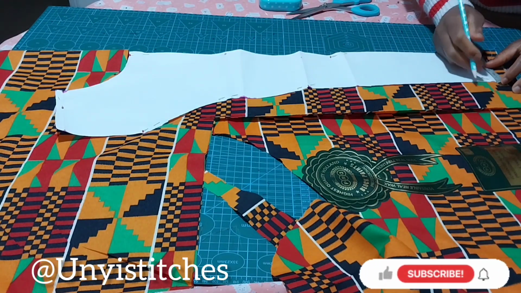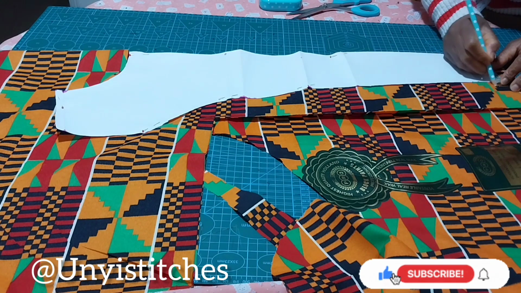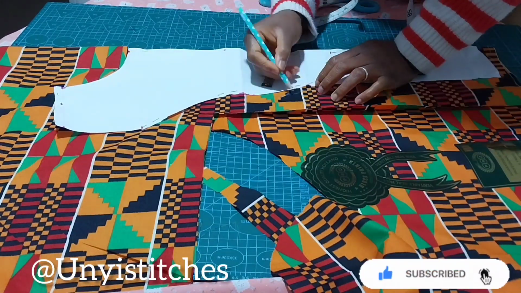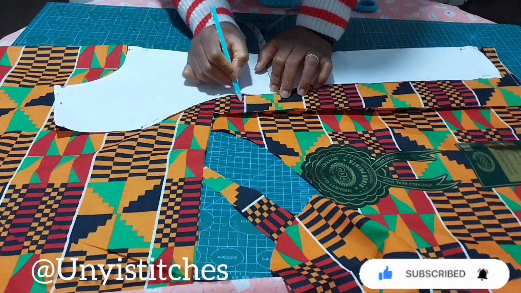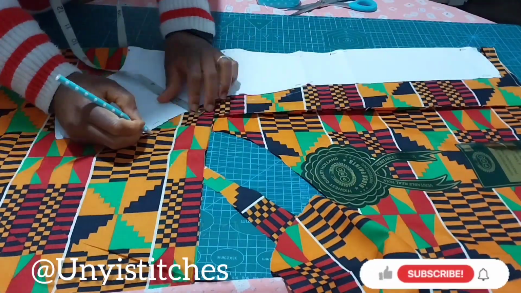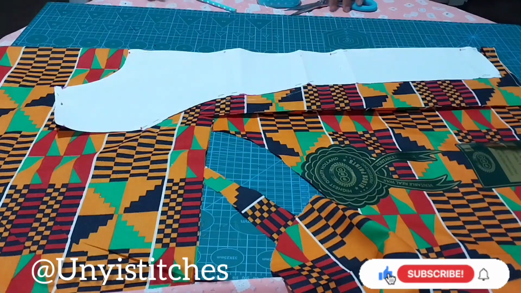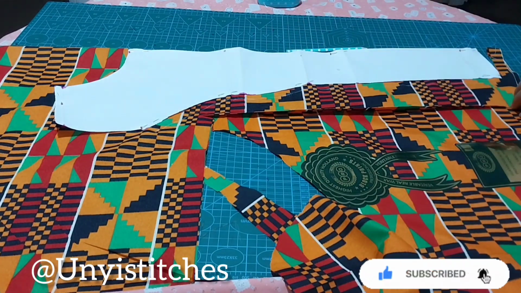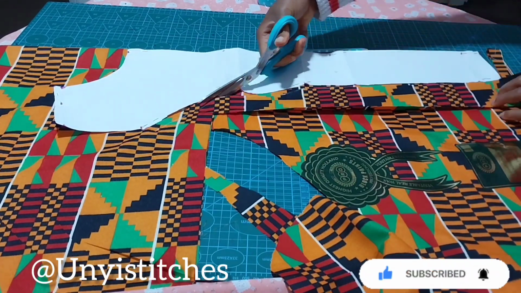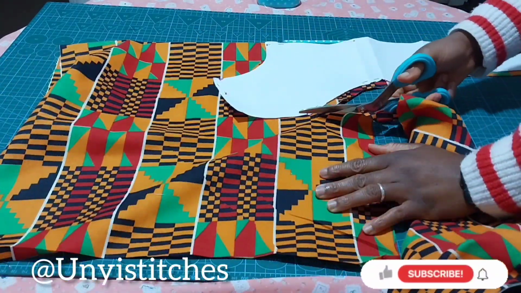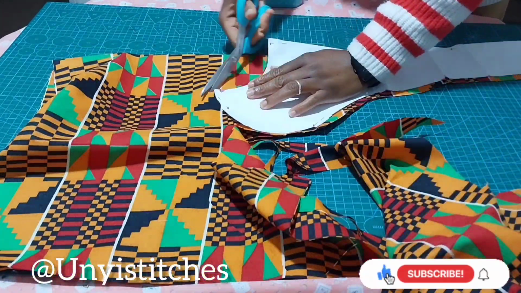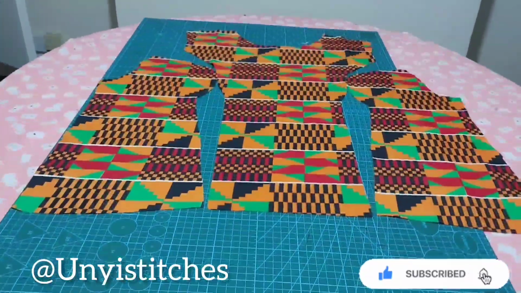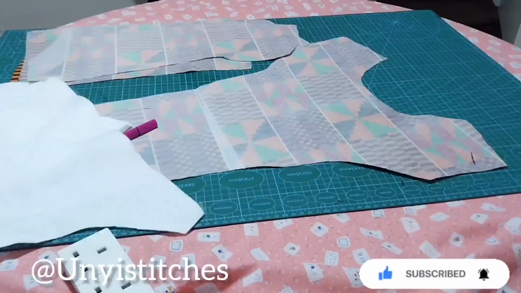I'm going to add 1/2 of an inch as well. So that is my fabric after cutting it.